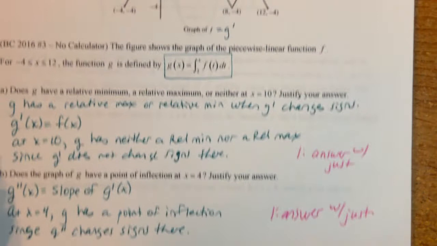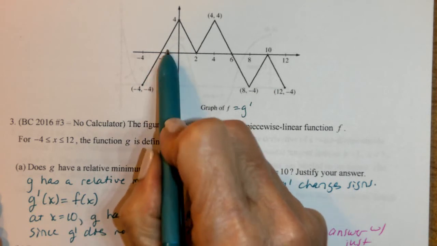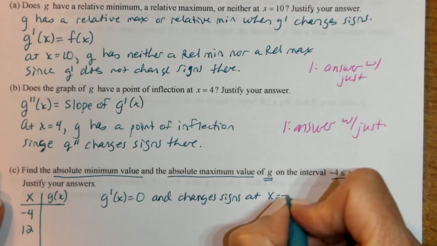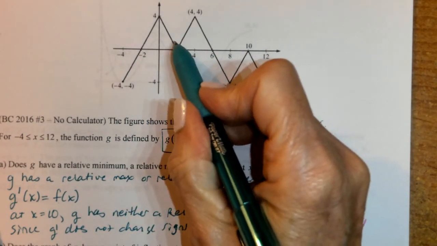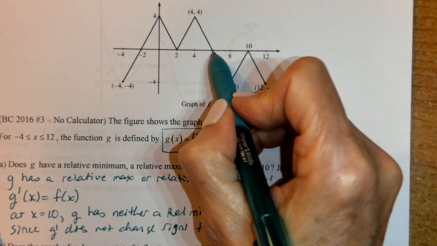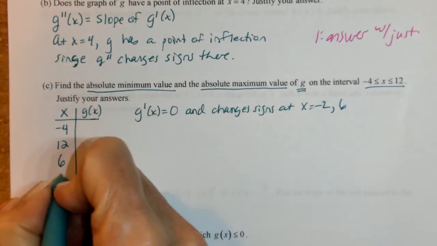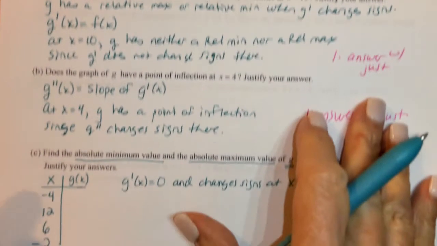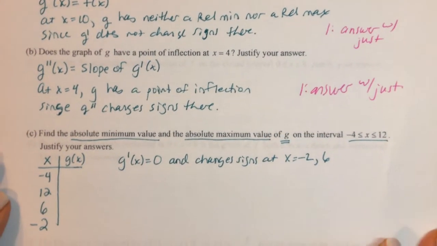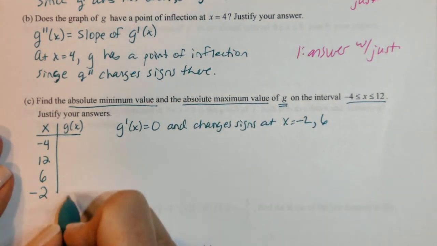All right, up here, this is the graph of g prime. Here g prime is 0 and it changes signs. So at x equals -2, here g prime is 0, but g prime does not change signs here. Here g prime is 0 and we have a sign change. So I'll put -2 and 6 over here. And here g prime is 0, but we don't have a sign change. So I don't need to put 2 on there, and I don't need to put 10 on there.